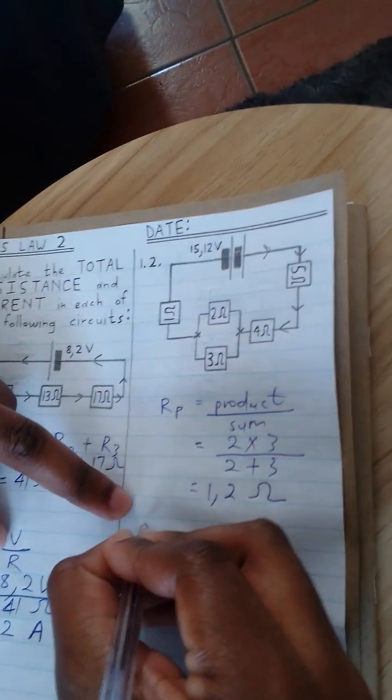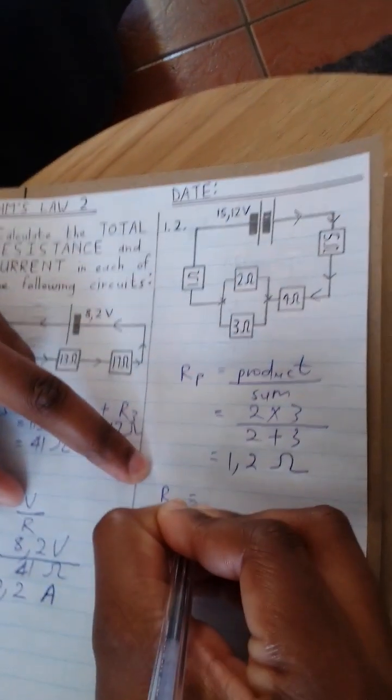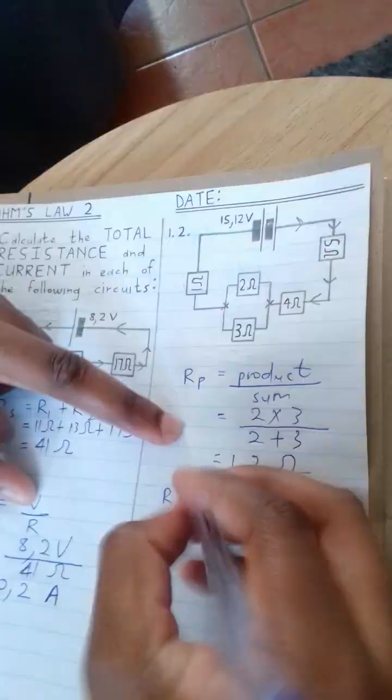Since we have the effective resistance, you're going to treat everything like it's in series. 1, 2, 3, 4.